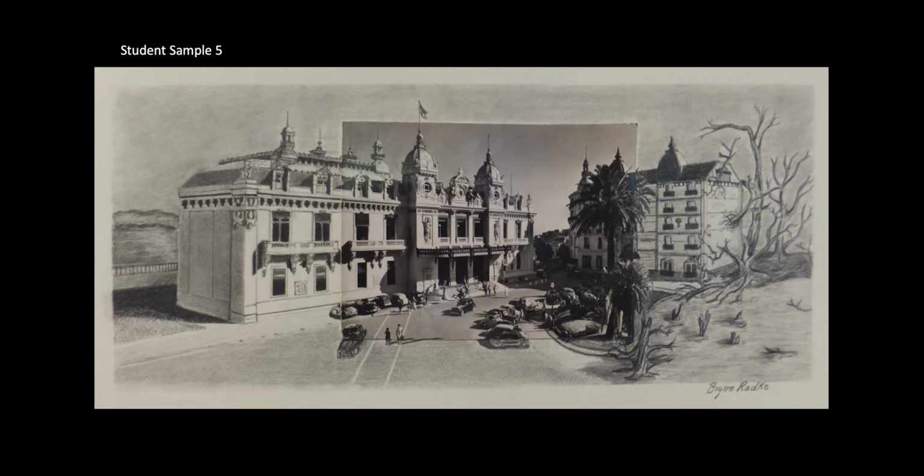Here's a very imaginative extension, very, very careful by someone who had a great eye for architectural detail of this hotel. And here, of course, the surreal element is that on the other side of the street, there's some kind of apocalyptic withering of the trees going on.